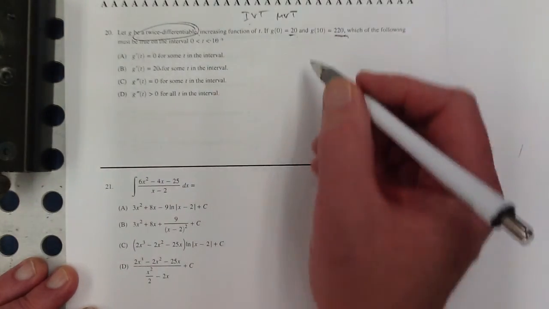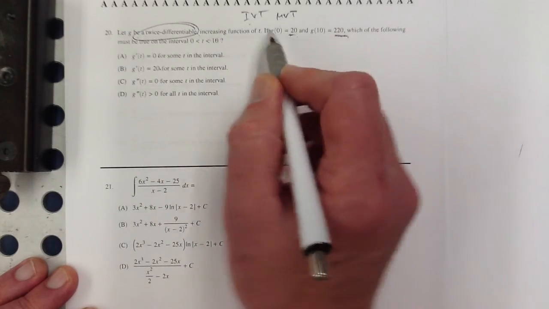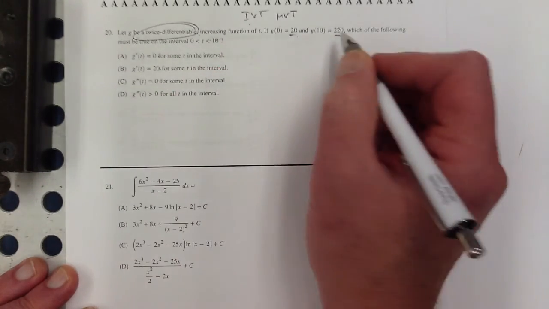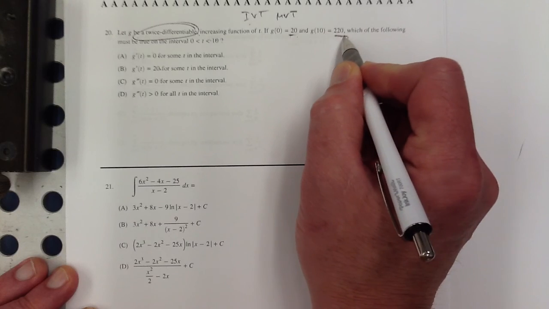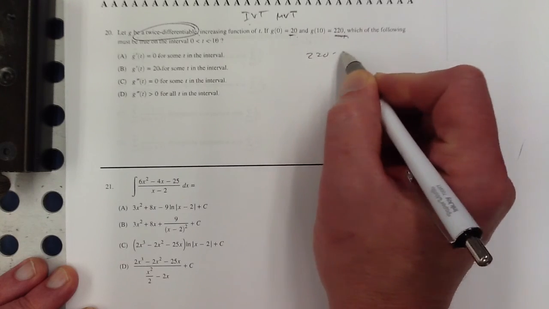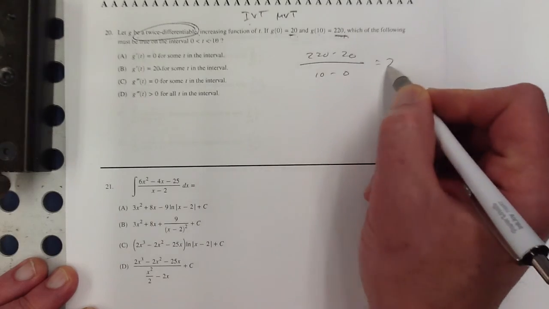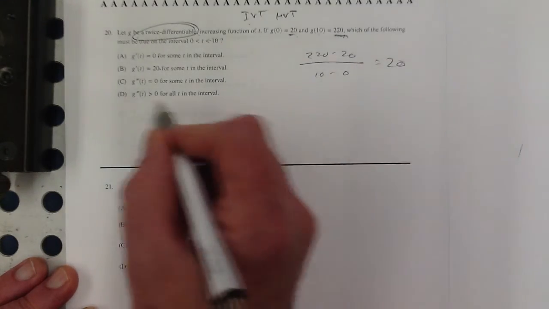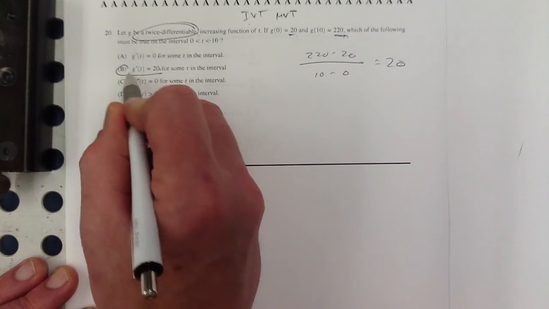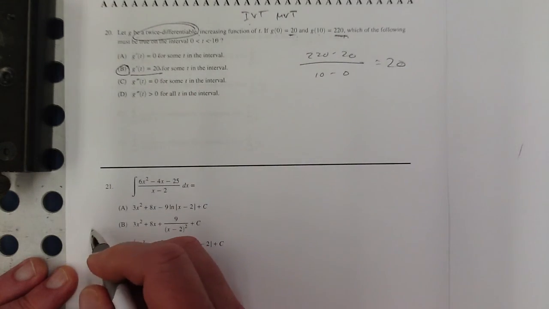The MVT would say that the average slope has to be equal to the actual derivative at some point. So let's see, the average slope would be 220 minus 20 over 10 minus 0, which is 20. So the actual slope has to equal 20 for some t in that interval.